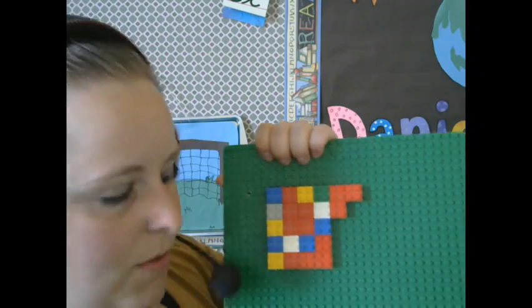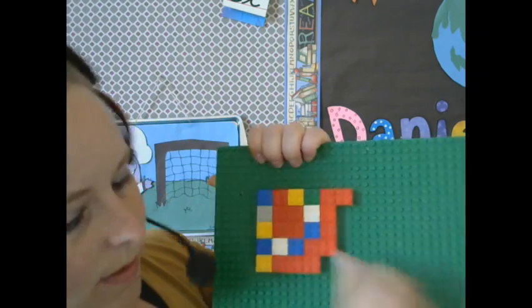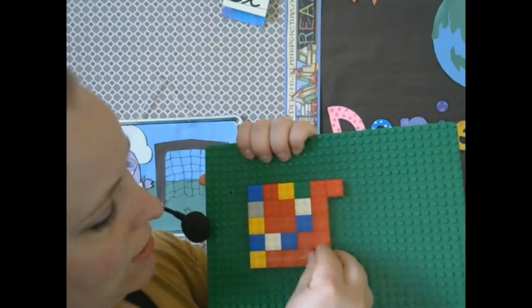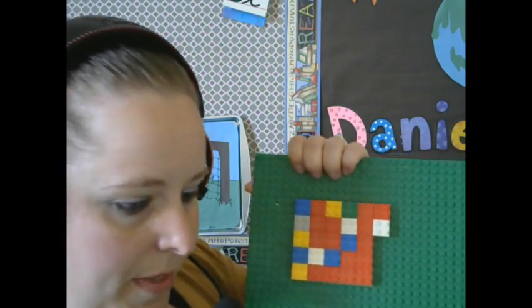So you can see I've almost got all of this filled out. If you guys have Legos, you can do this with me. It's pretty fun to do, actually, finding the area of it.